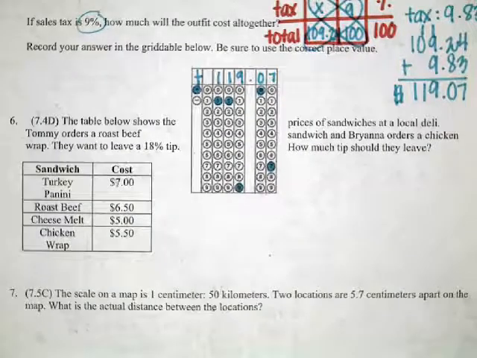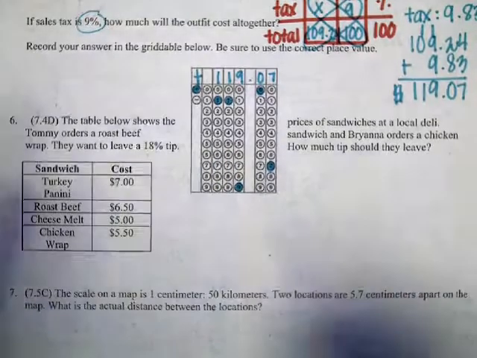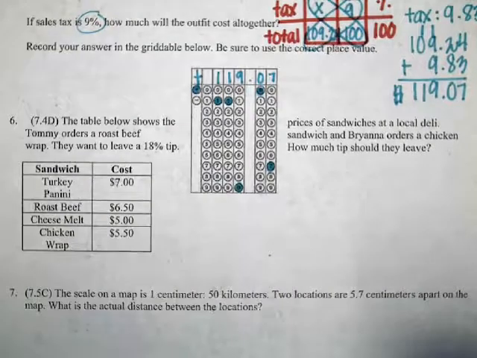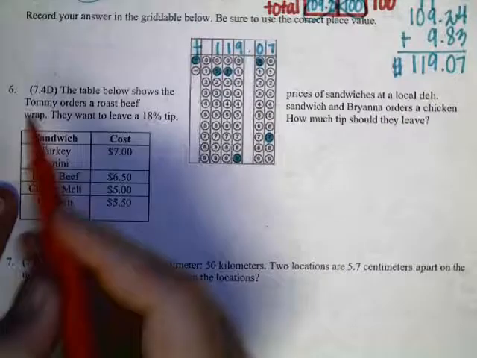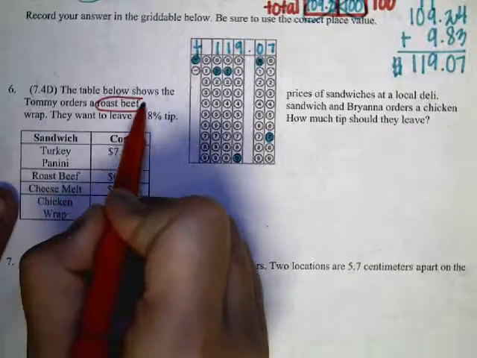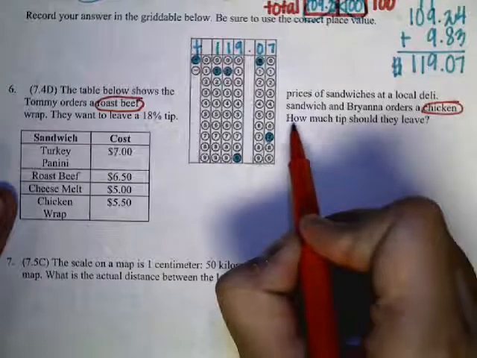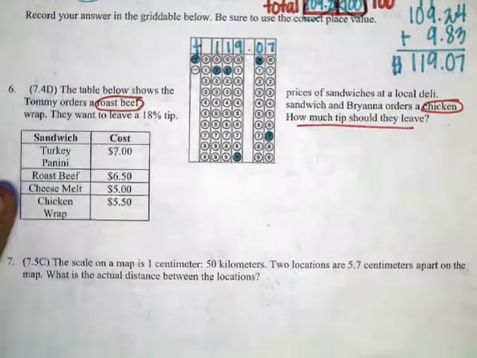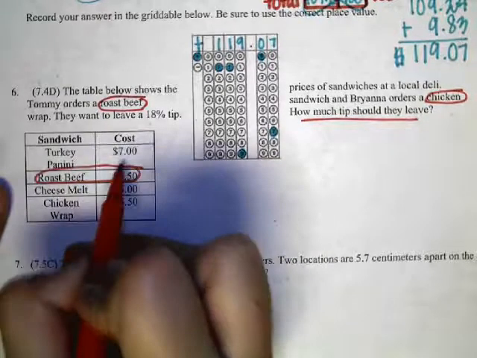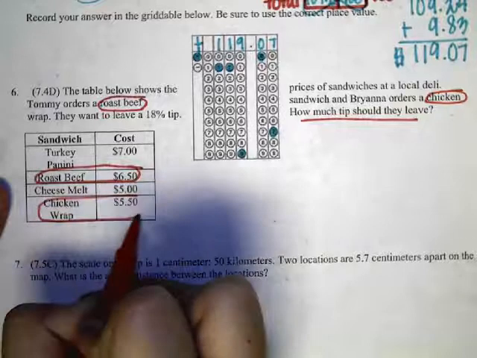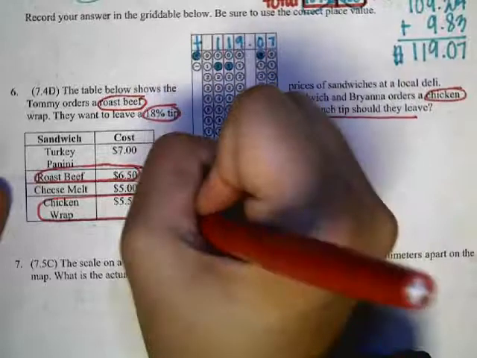Number 6. If you notice, number 6 is a little bit scattered. Just excuse that and read across. The table below shows the prices of sandwiches at a local deli. Tommy orders a roast beef sandwich and Brianna orders a chicken wrap. How much tip should they leave? So our menu to the left, we're only looking at our roast beef and our chicken wrap.